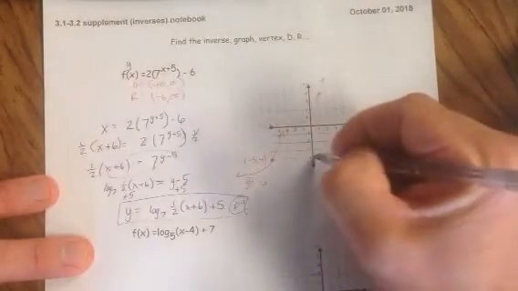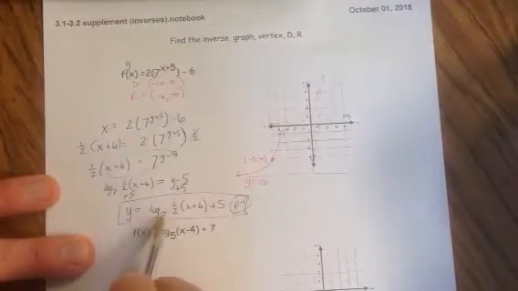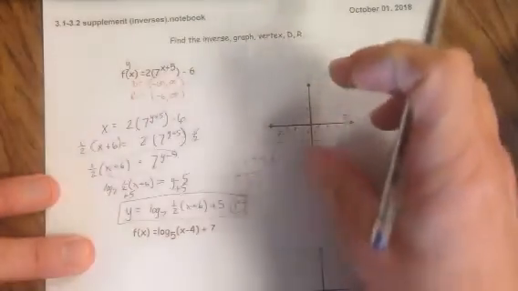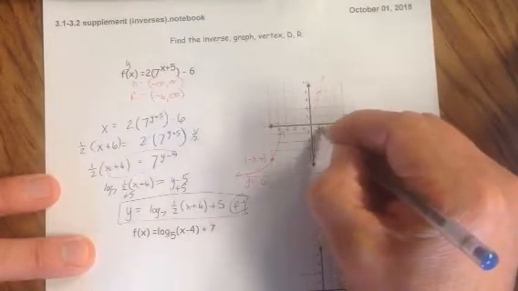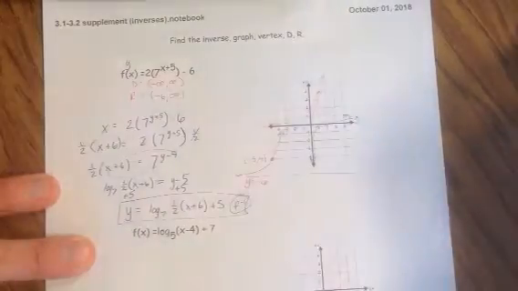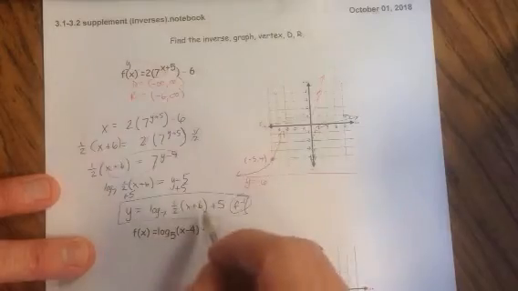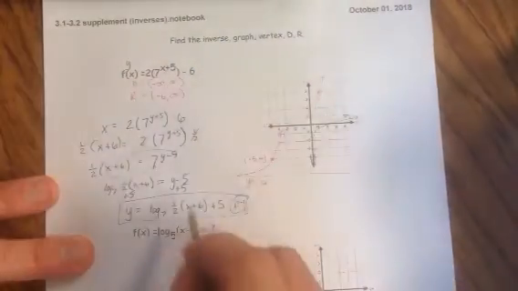So I will graph a log graph, and let's go through the pieces. 1/2 shrinks it horizontally, which would make it even a little bit steeper. It would actually go through there, go through the 2. Shrinks it down by a factor of 1/2. That's basically what I did.